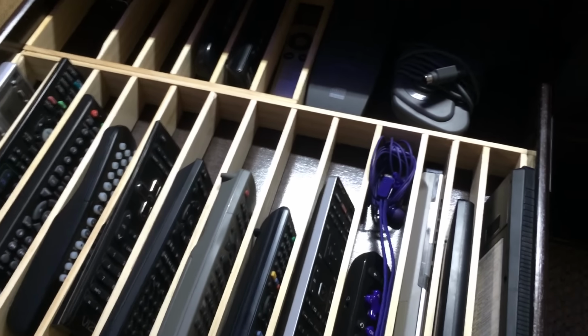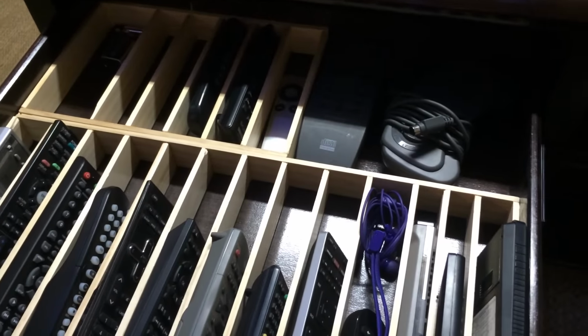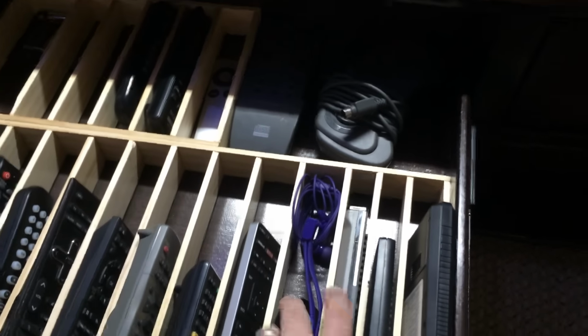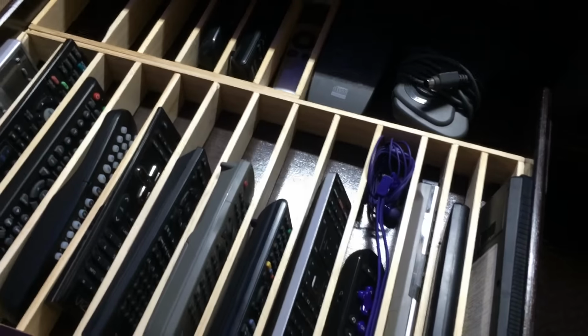And two, again, I just like using the original remotes. It's half the fun of it. I don't need to watch stuff on Beta, but I like watching stuff on Beta. So if I'm going to take the time to watch a movie on Beta, I'm going to want to use the remote that came with my Beta player. So that's that. And then in here, this is all just random stuff.